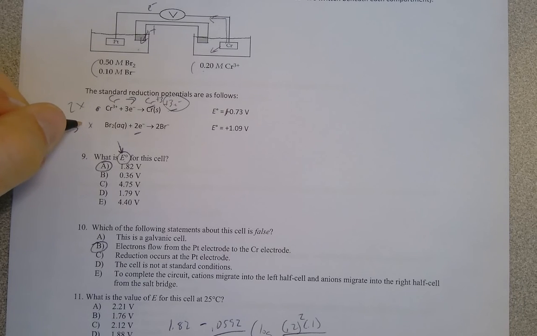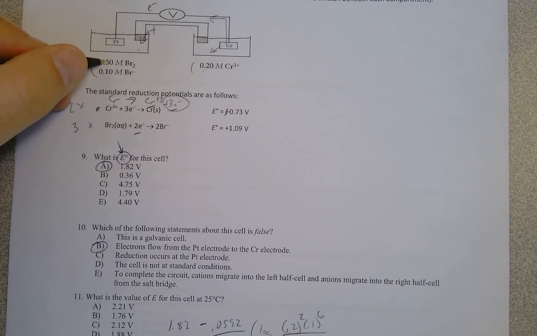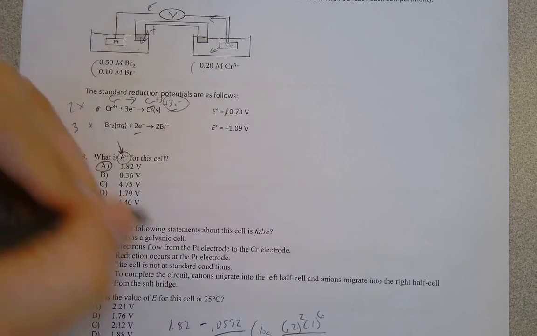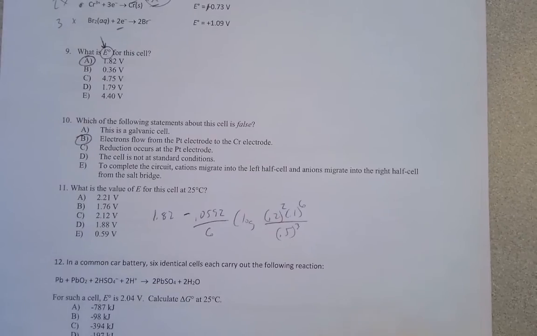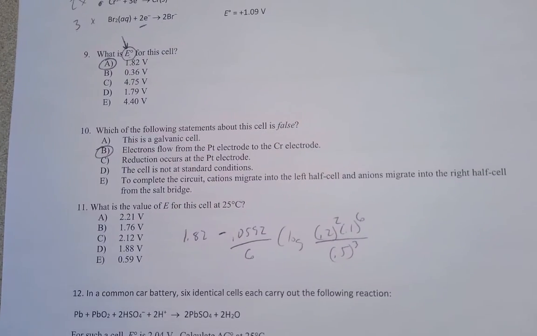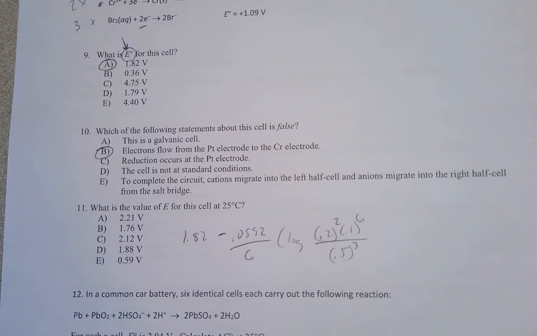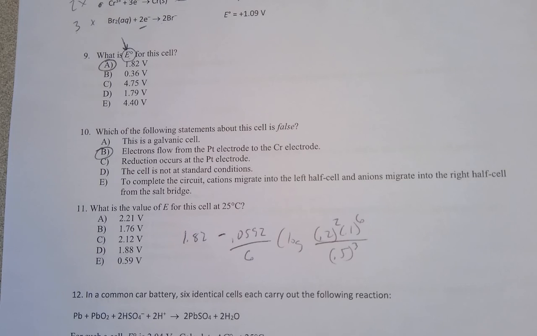So the 2 times 3 gives us the 6th power, and the Br2 would be to the third power. That's all kinds of goofiness. I probably wouldn't give you one quite that nasty on the test, but it's products to their powers divided by reactants to their powers. So 0.2 squared times 0.1 raised to the sixth divided by 0.5 raised to the third.